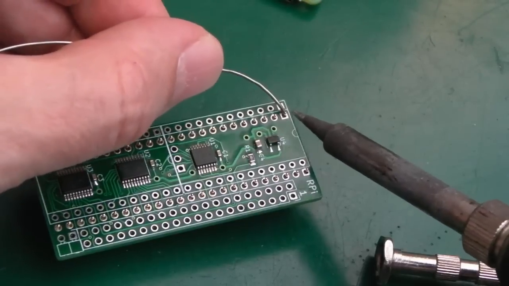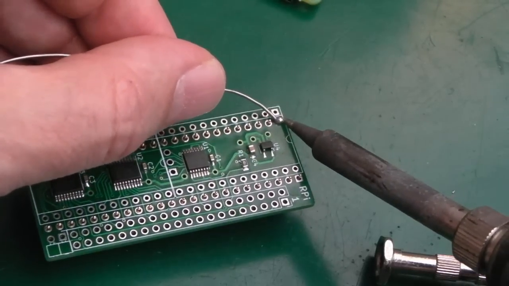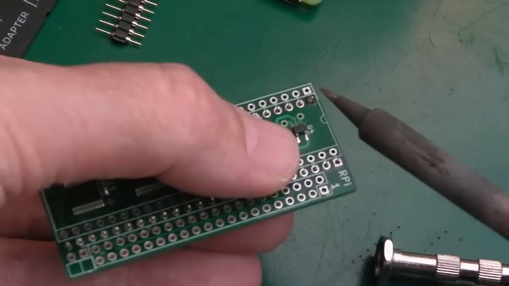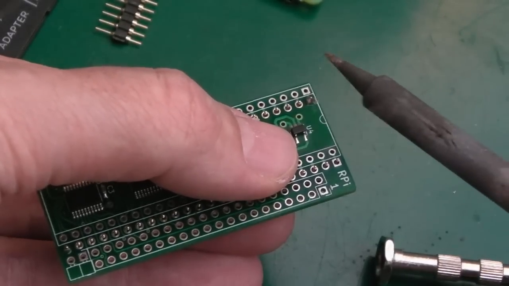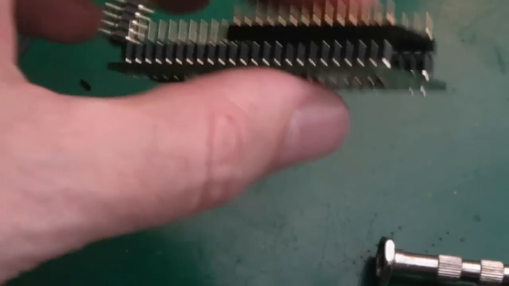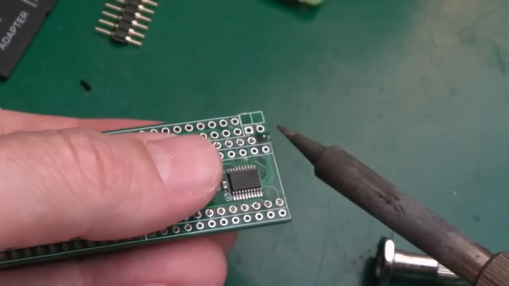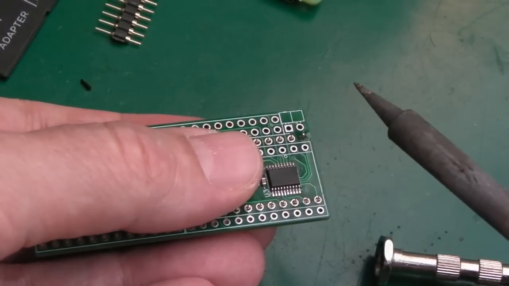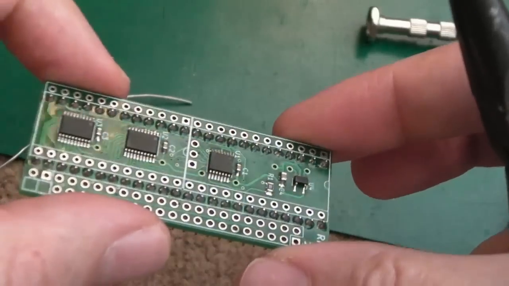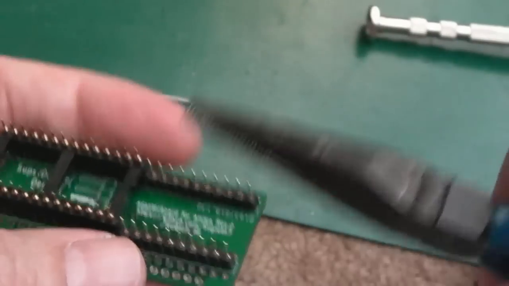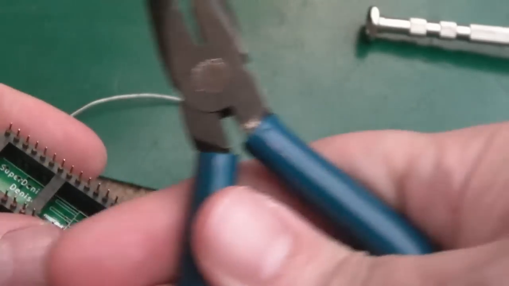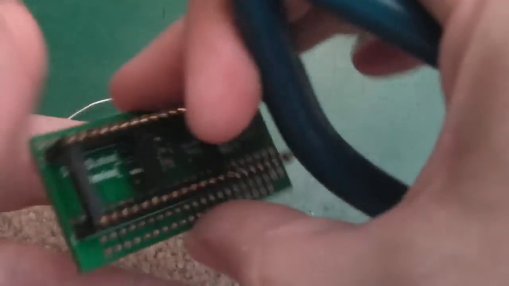Don't just go crazy and solder all the pins, start with a couple of diagonals, then hold and press the two together just to make sure it is nice and straight, and obviously inspect, and then you can go crazy and solder all of the remaining pins. So that's both strips soldered up. You can now start to separate this. I'm just going to use some pliers and pull apart like that, using them to lever.